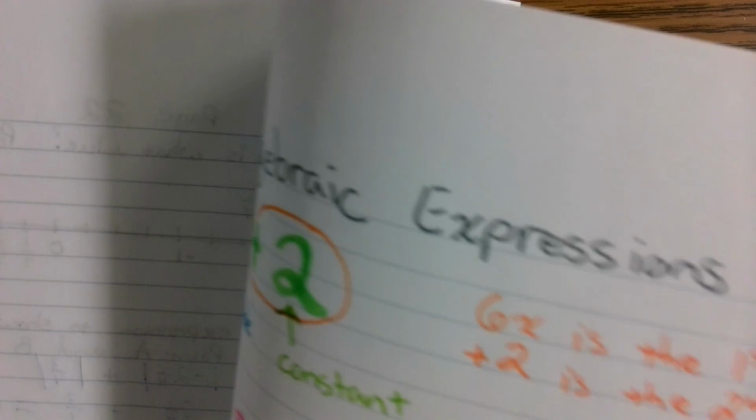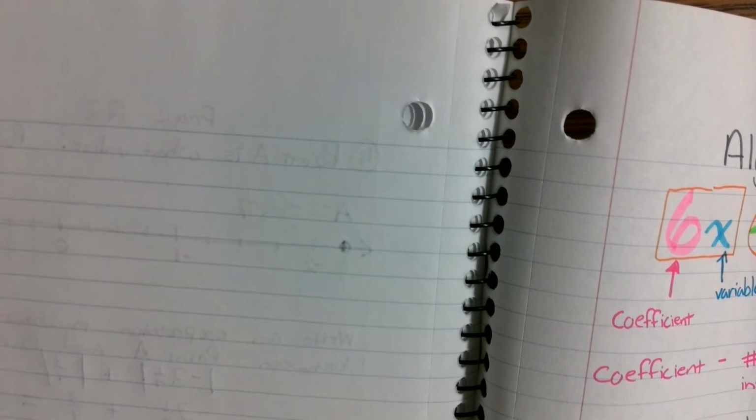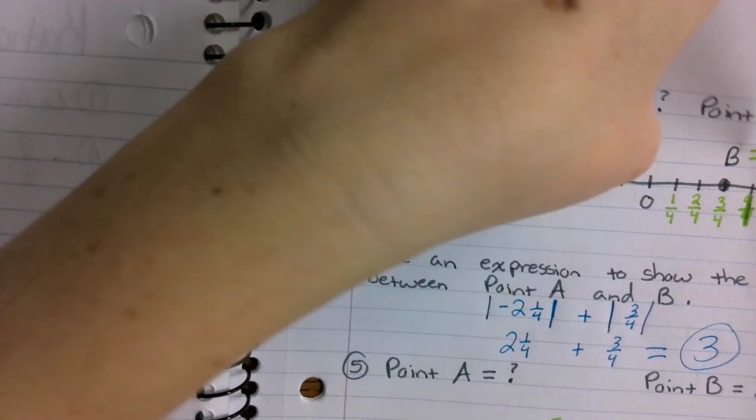Huh? 25. But I was just on page 23. I have page 22 for that. So I'm on page 25, or I mean 24.